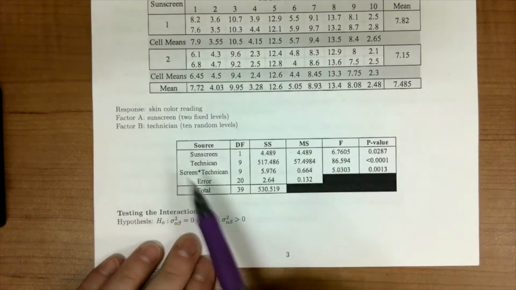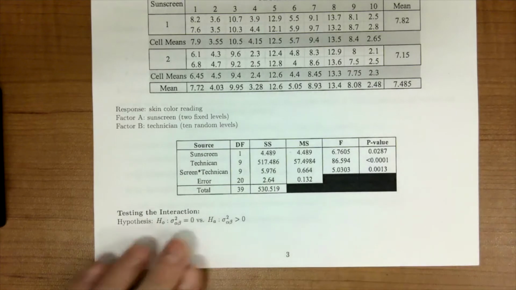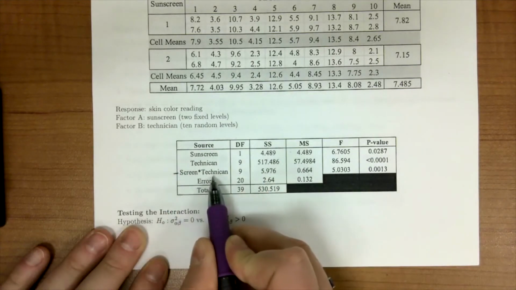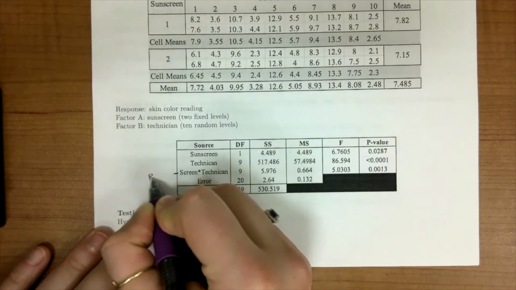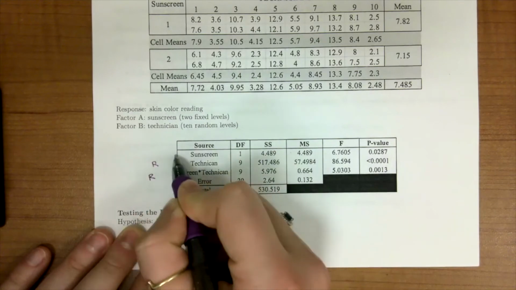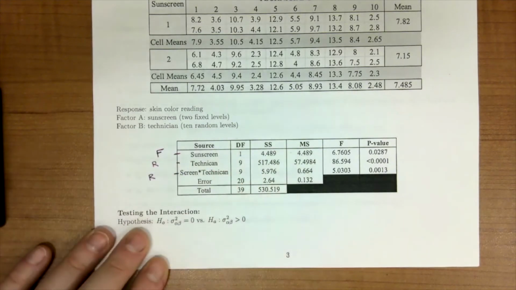Okay, this is the ANOVA table you'll get. I will show you how to do it in R and JMP, don't worry. Note that our sunscreen technician interaction is random, so I'm going to put an R. Our technician is random, but our sunscreen is fixed, okay?